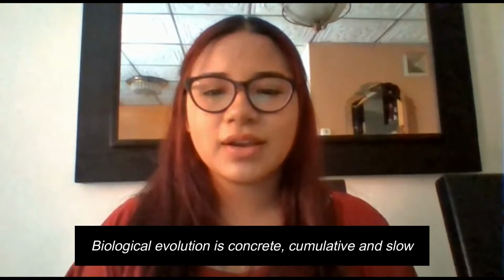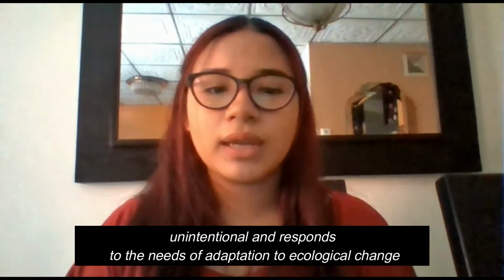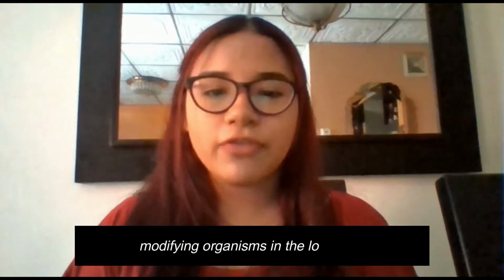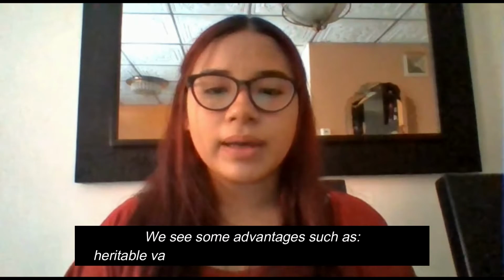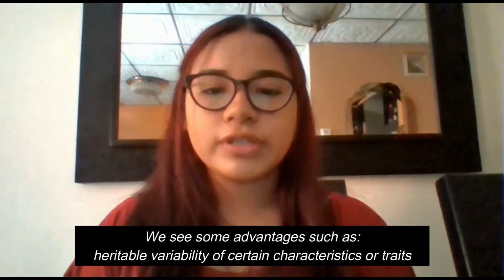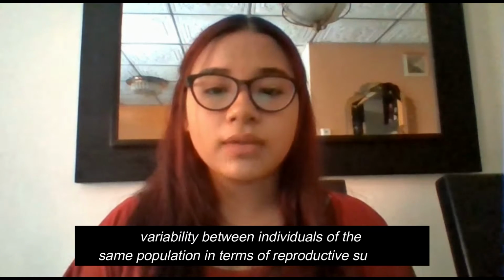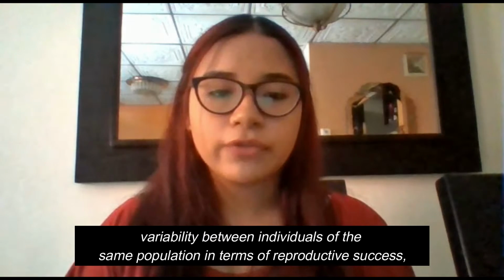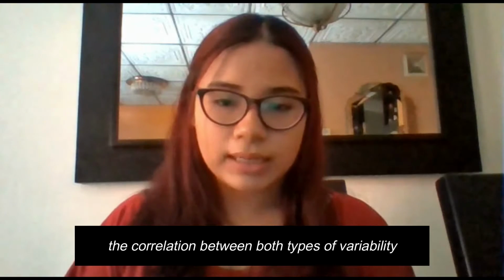Biological evolution is concrete, cumulative and slow, unintentional and responds to the needs of adaptation to ecological change, modifying organisms in the long term. We see some advantages such as heritable variability of certain characteristics or traits, variability between individuals of the same population in terms of reproductive success, the correlation between both types of variability.